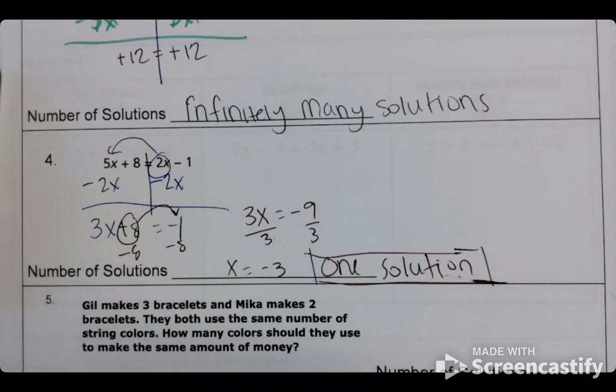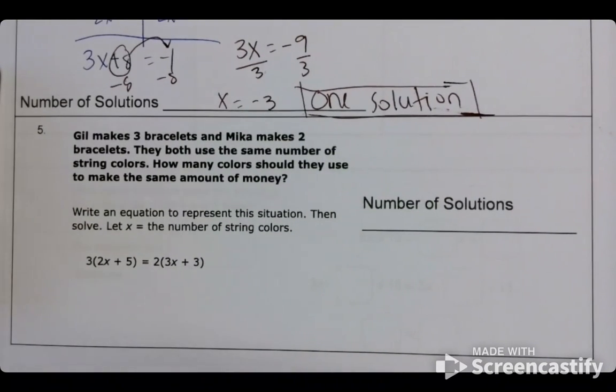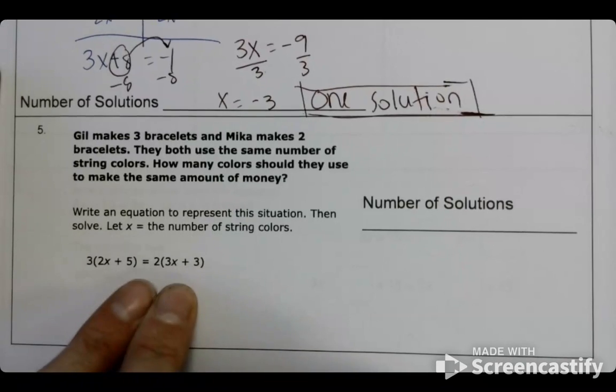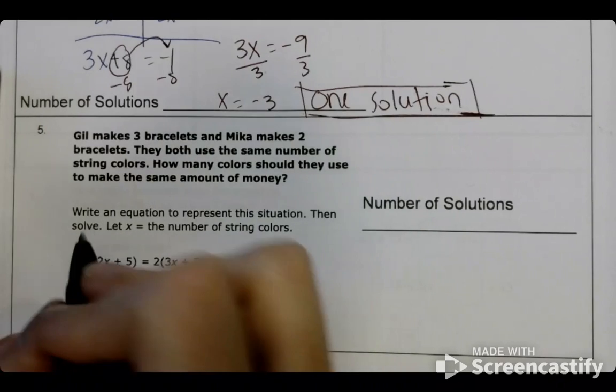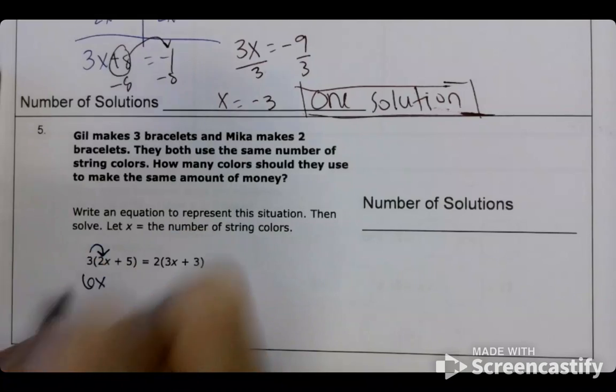Okay. Number 5 is very, very similar to the one up here. So we have Gil making 3 bracelets and Mika making 2 bracelets. They use the same number of string colors. How many colors should they use to make the same amount of money? So these are their 2 equations. This is Gil's, that's Mika's, and we're going to solve this, keeping in mind that this is very similar to how number 3 started.